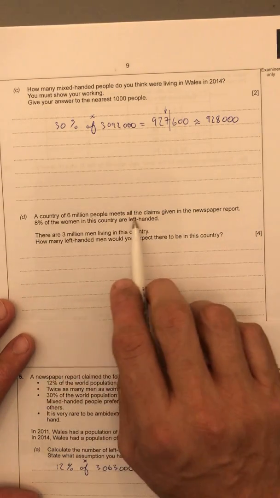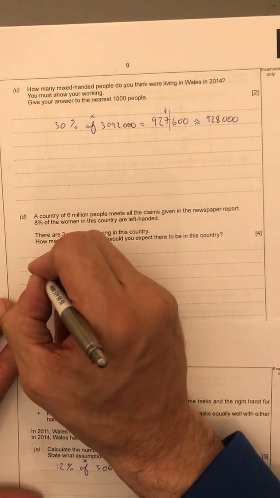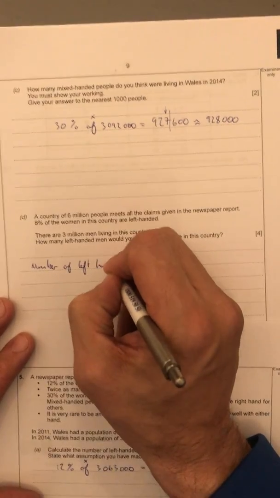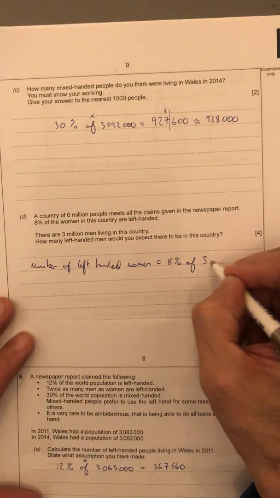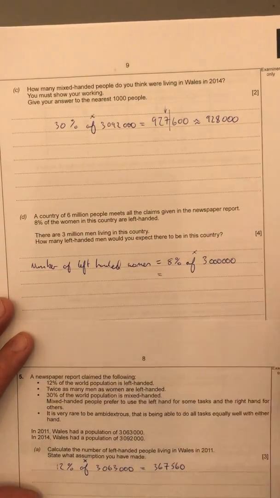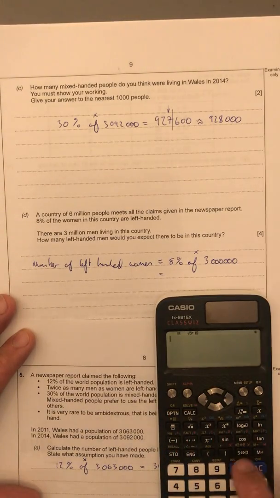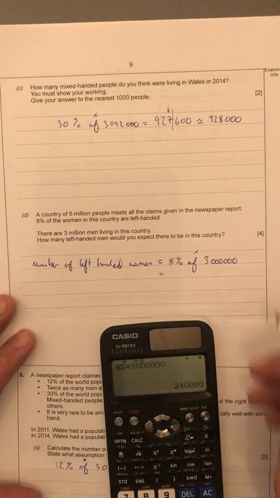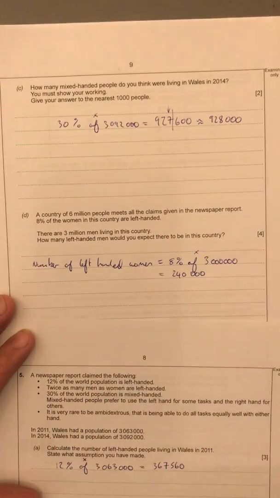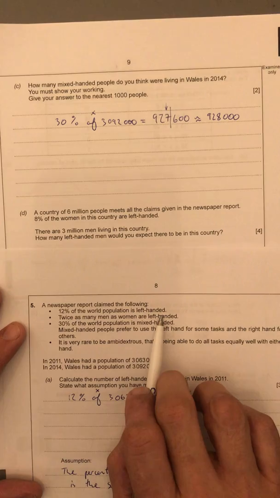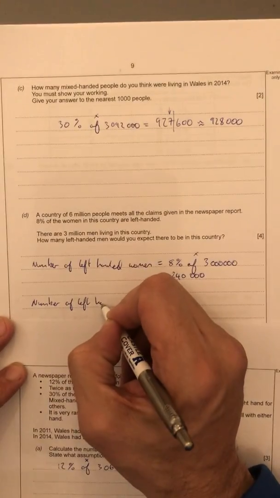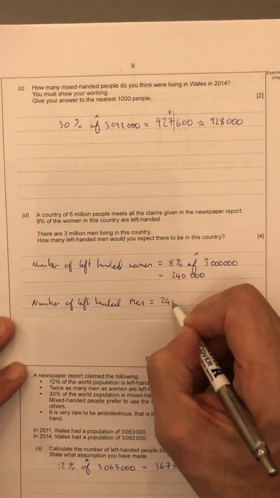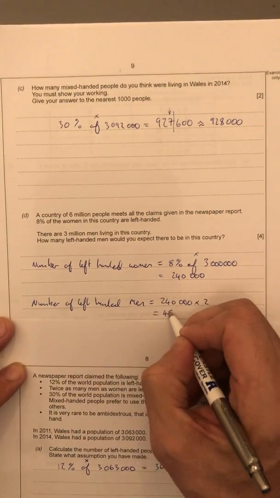So if I find 8% of 3 million, that's going to give me the number of left-handed women. So the number of left-handed women is going to be 8% of 3 million. And again, we can work that out using my percent key. 8, shift, answer, 8% of, so of means times 3 million, that's 3 and 6 noughts. That gives me 240,000. So that's the number of left-handed women. And then going back to the information, it says twice as many men as women are left-handed. So you've just got to double that to get the number of left-handed men. So 240,000 times 2 gives me 480,000.